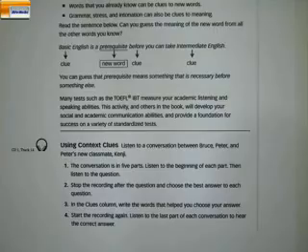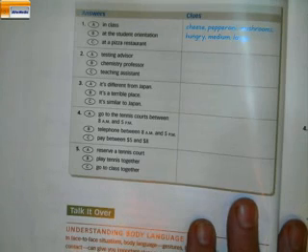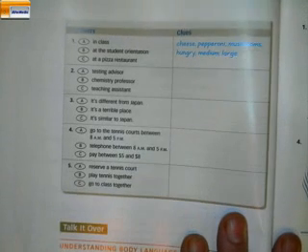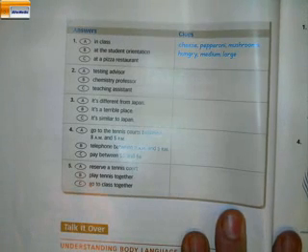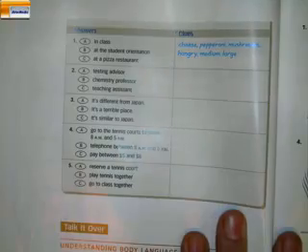So here are your context answers. I hope you can read them. Okay, there we are. Sorry about that fuzziness. All right.